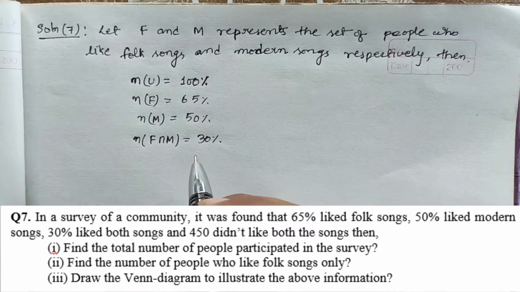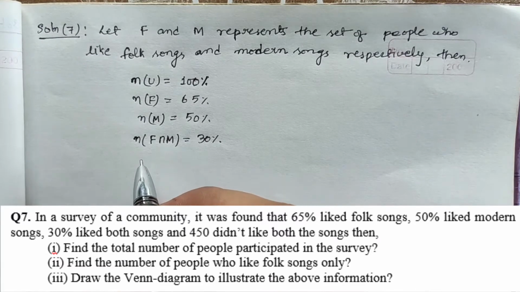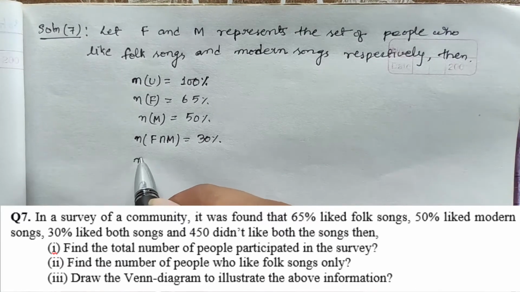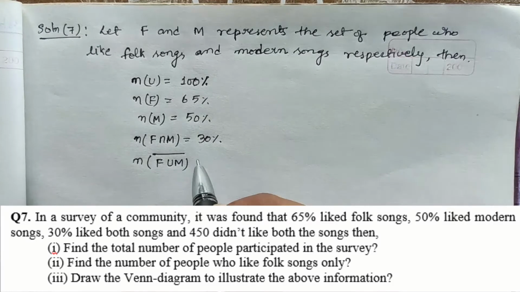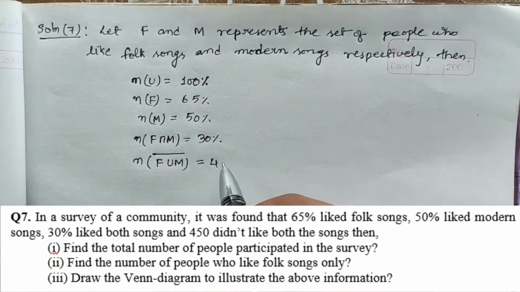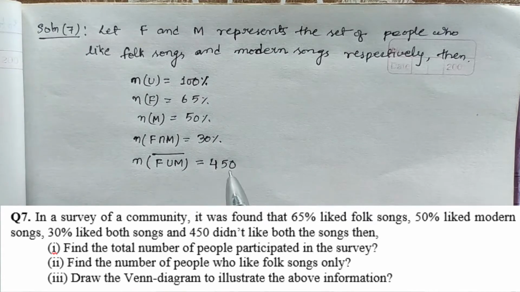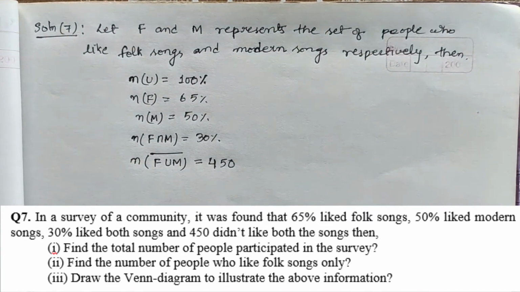And who did not like is given in number, not in percentage. So let's write it also. N F union M complement is given in number, not in percentage. So don't be confused. These are given in percentage, this is not in percentage, this is in number.